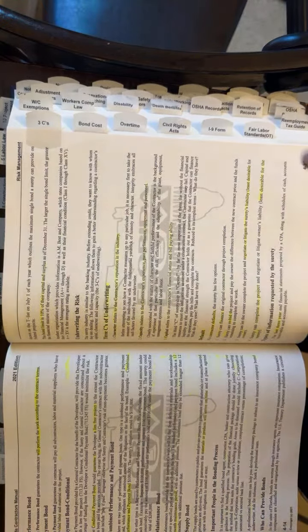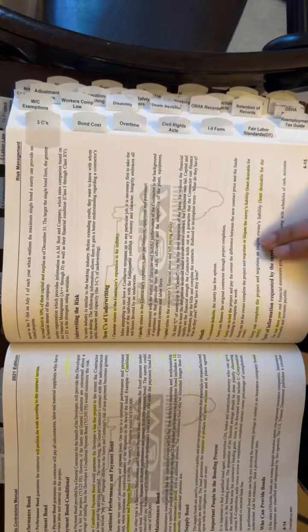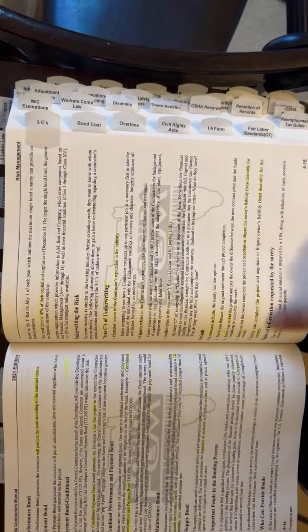Next one, 415, default. Contractor defaults, surety can finance, surety can rebid, negotiate or litigate the surety's liability, least desirable for owner. Surety can complete the project, least desirable for the surety. Last line, types of information requested by the surety, last 3 years.